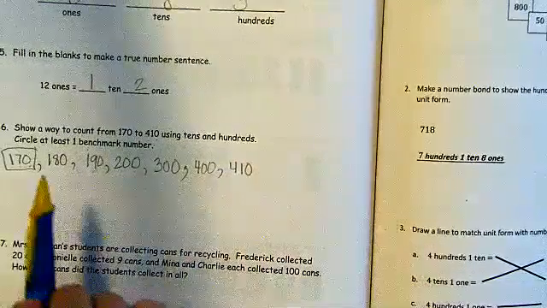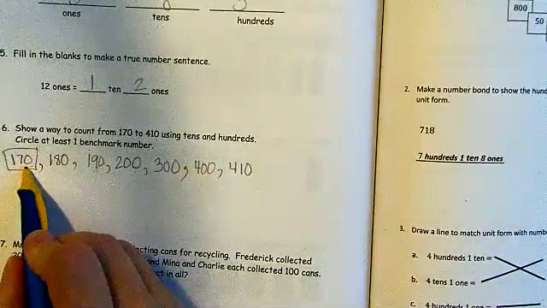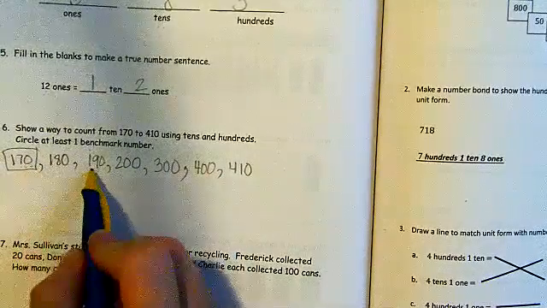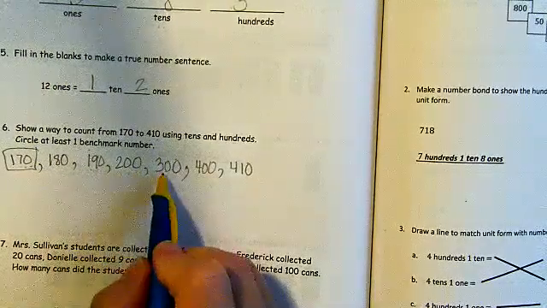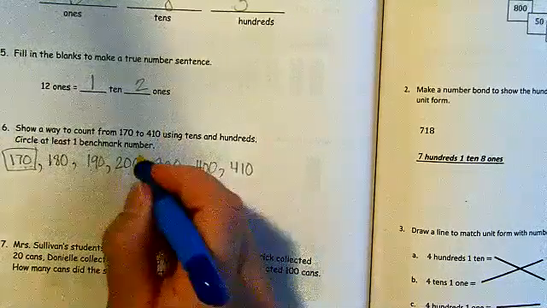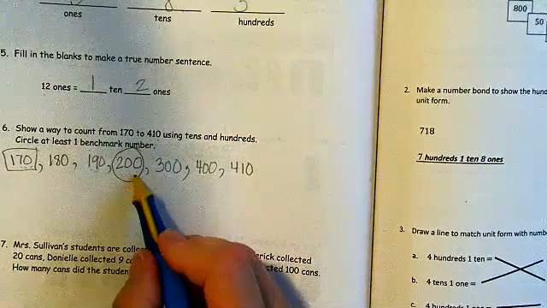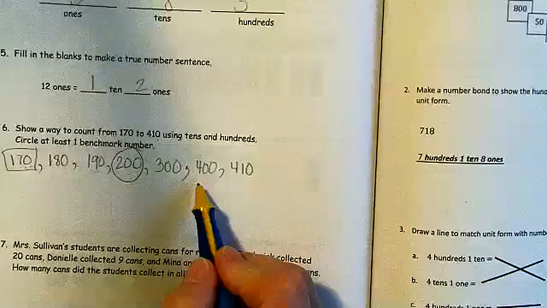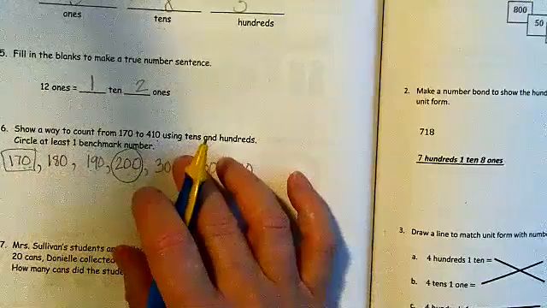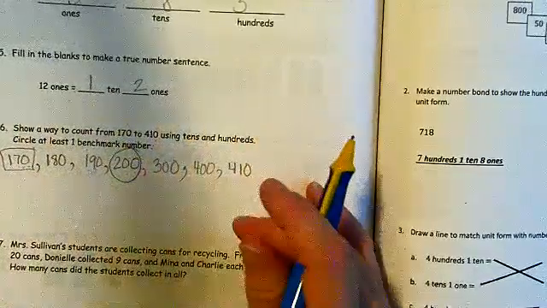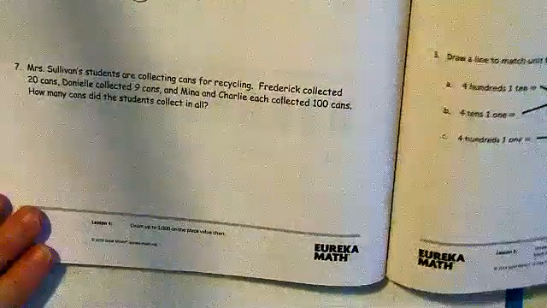410. Now, along the way, we came to benchmark numbers, and we kind of had a benchmark number here. We were able right away to be adding tens. But then when we got to 200, we didn't add tens anymore. We switched out because this was an even 100, which makes it a friendly benchmark number for us to start adding hundreds. So again, if you want to build it with your base 10, that's fine. If you want to draw pictures, that's still fine. The only thing you have to do is write the numbers.